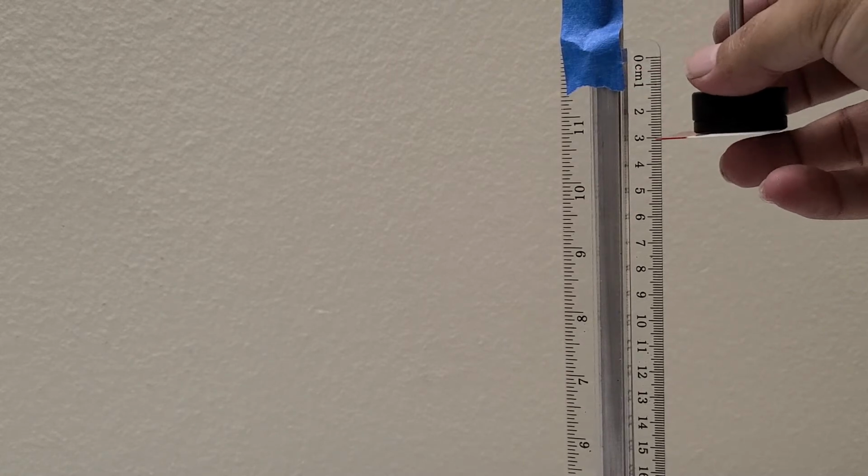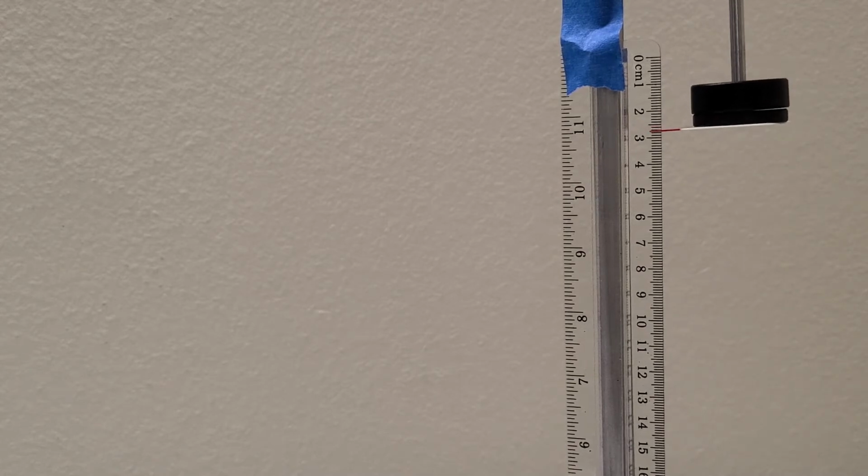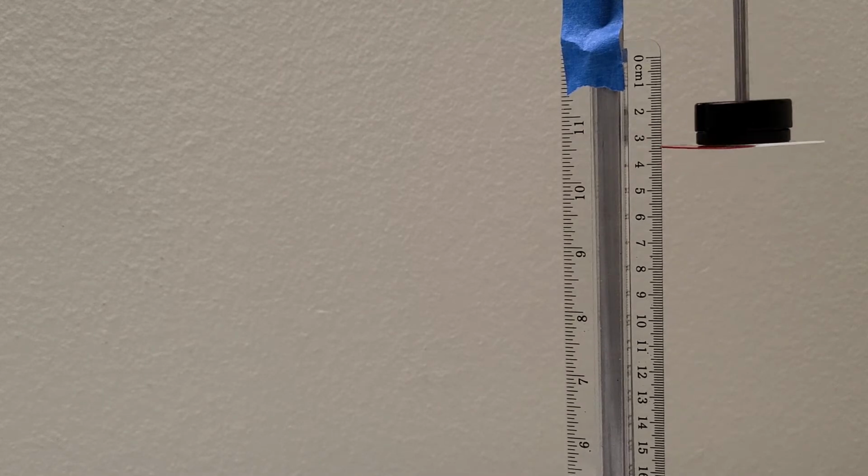Now let's look for x1. Please try to approximate what x1 should be when the mass is 50 grams. Now let's add 50 more, so the total is 100 grams.